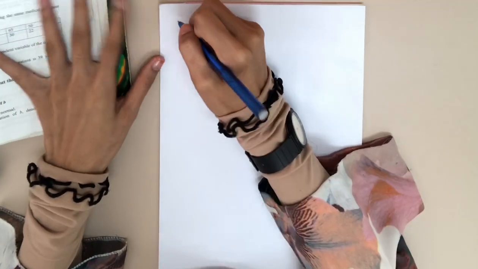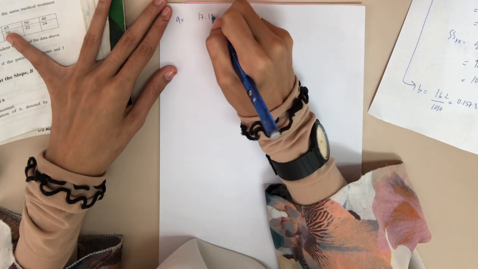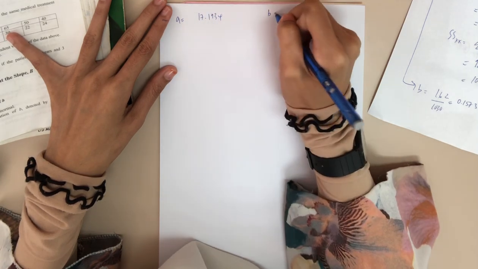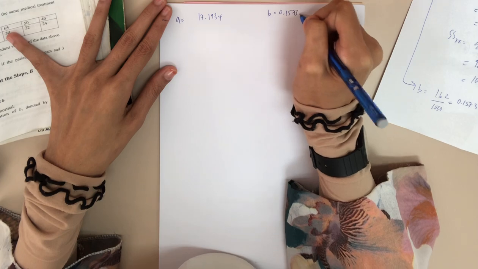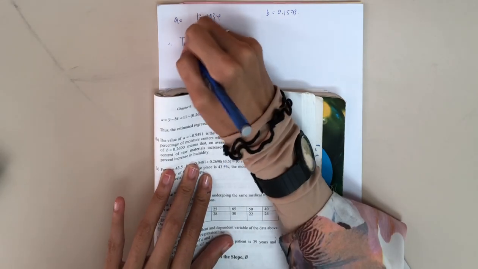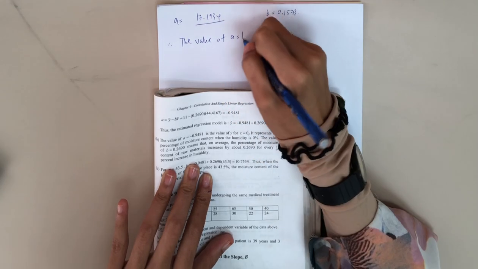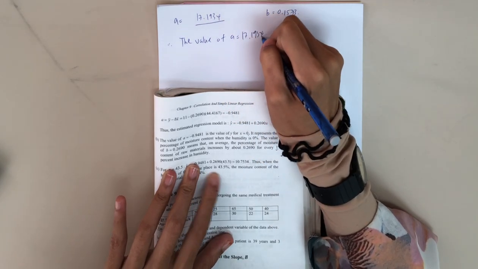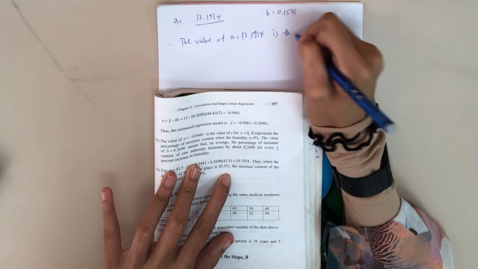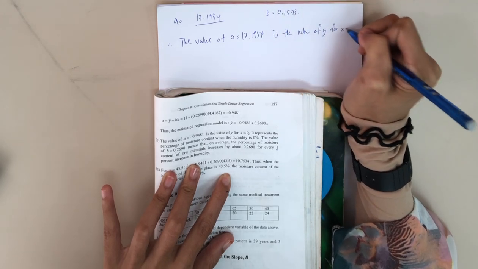Just now your A here is 17.1934 and your B here is 0.1573. By using the same template, the value of A, 17.1934, is the value of Y at X equal to 0.